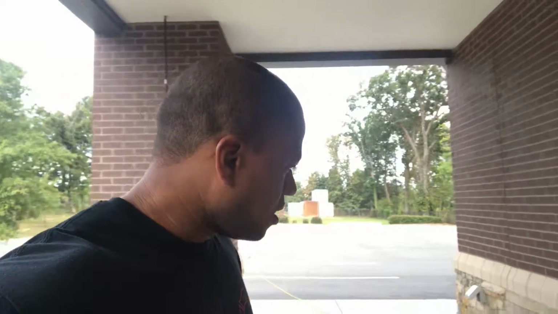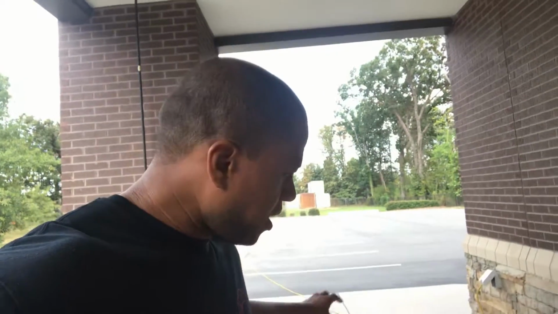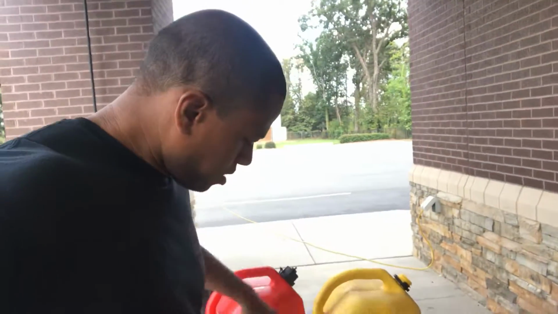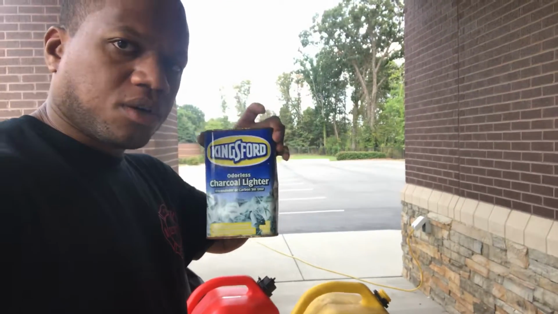And then the next one is Class B fires, which are combustible flammable liquids. For example, they can be gasoline, diesel, charcoal lighter, solvents, kerosene, any type of liquid that's flammable.